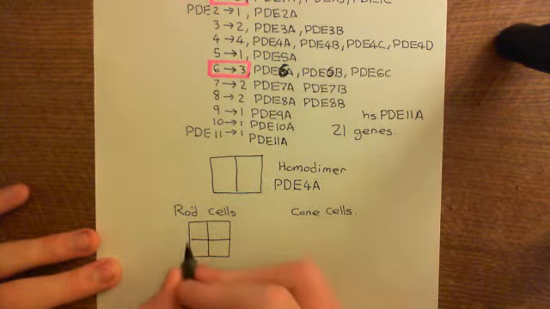Basically, the one in rod cells is made up of A, B, and then 2 C's. So you put one phosphodiesterase 6A here, you then put one phosphodiesterase 6B here, you then use phosphodiesterase 6C twice to make 2 proteins and put them here. That then forms the phosphodiesterase that is found in rod cells, and it's just generally called a phosphodiesterase 6.